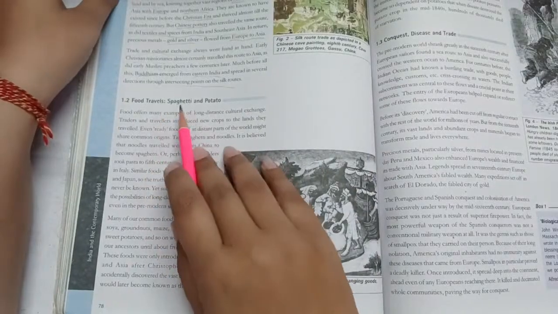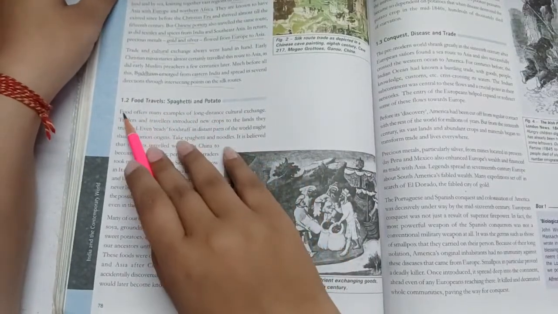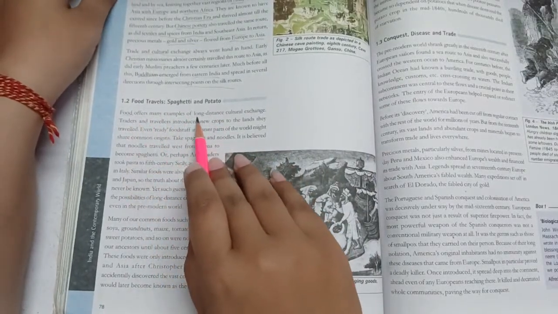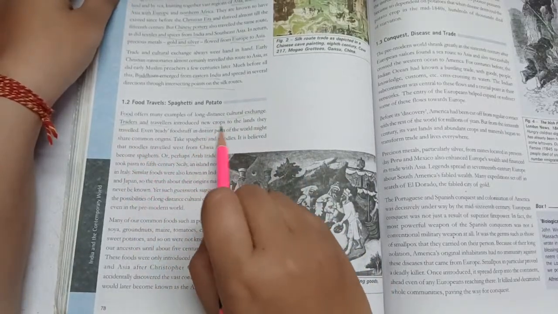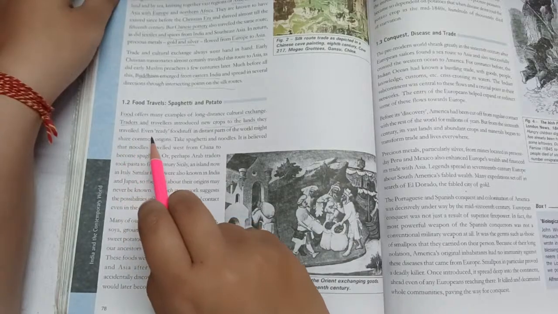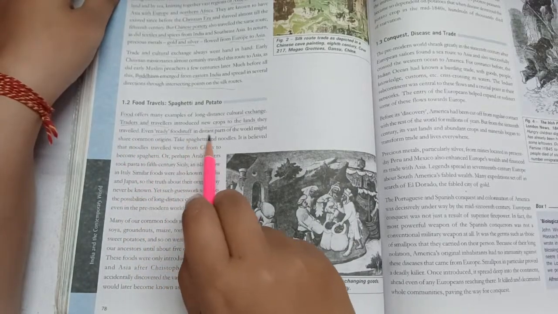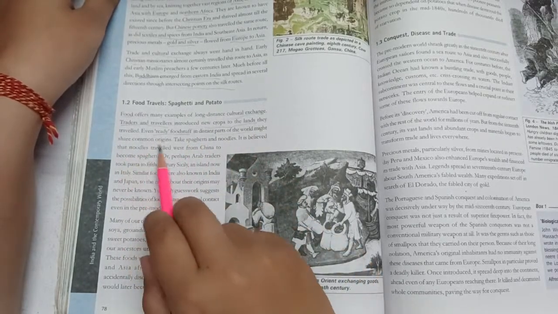Food travels, spaghetti and potato. Food offers many examples of long distance cultural exchange. Traders and travelers introduced new crops to the lands they traveled. Even ready food items found in distant parts of the world might share common origins.